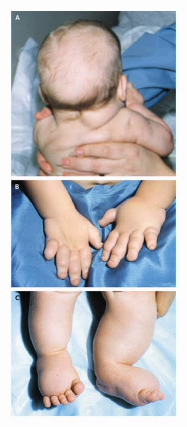These are the features: hyperconvex nail, fourth and fifth metacarpal bone is short. We find there is a thready pulse, murmur present. This is the features of Turner syndrome.